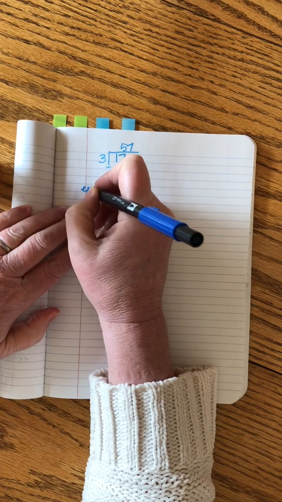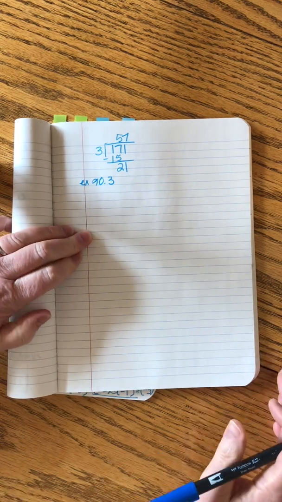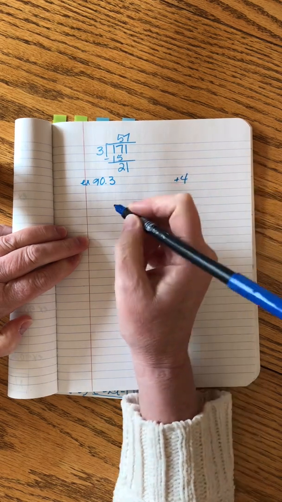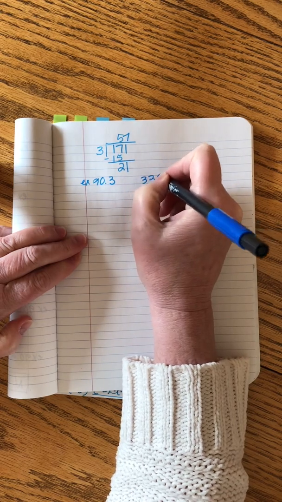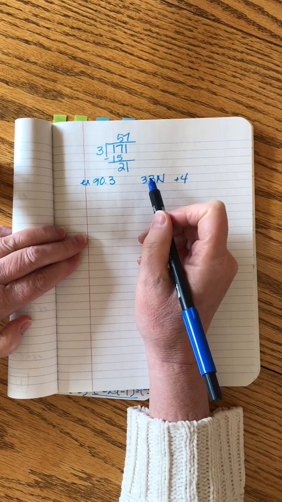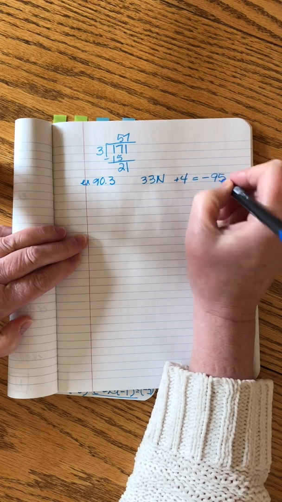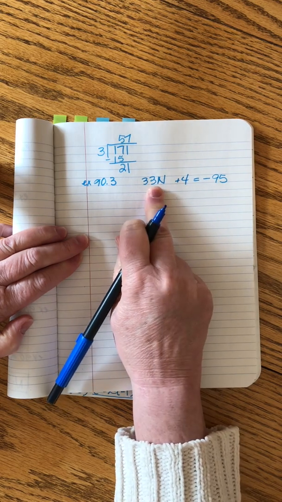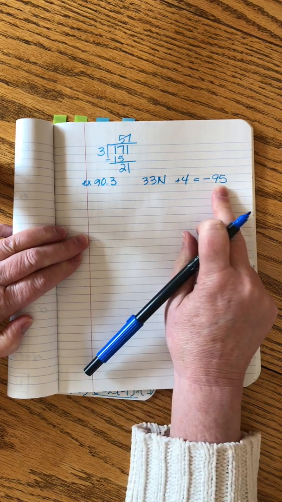Example 90.3, and this is the last one for this lesson. Four more, okay, that means plus 4, than the product of a number and 33. 4 more than the product of a number and 33 equals minus 95. 4 more than the product, that means multiply, of a number and 33 equals minus 95.